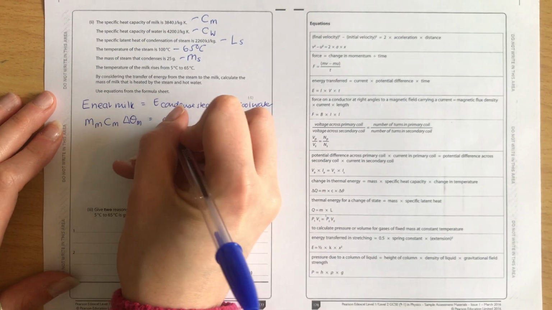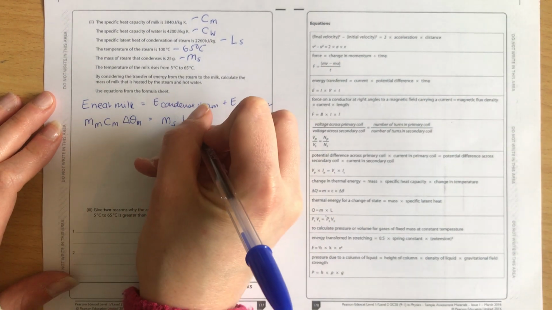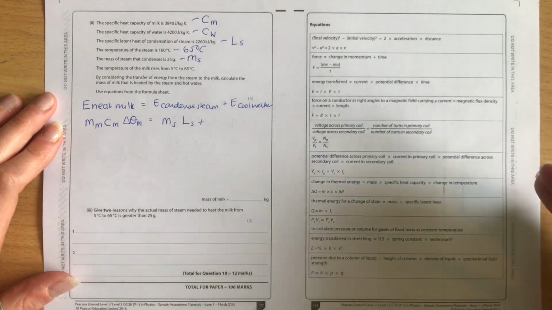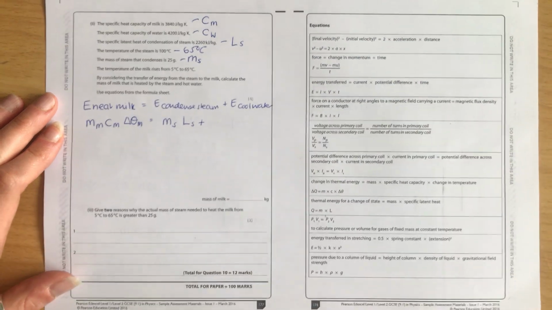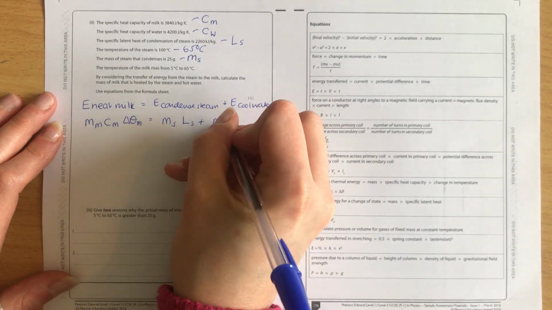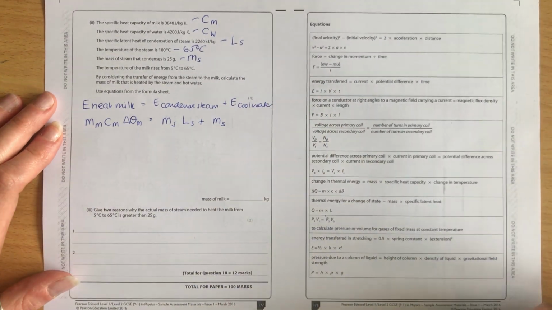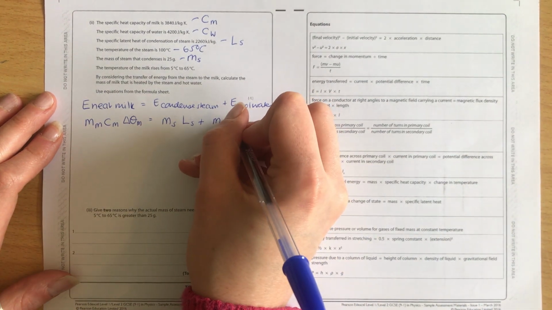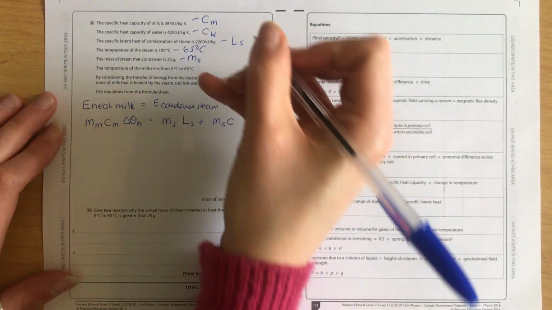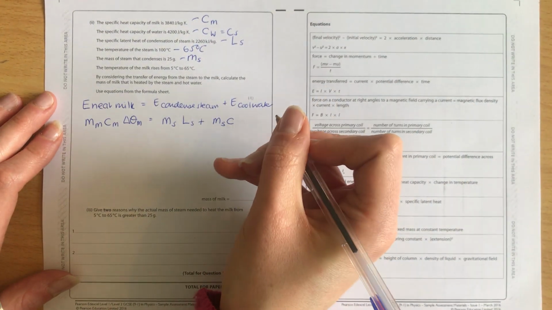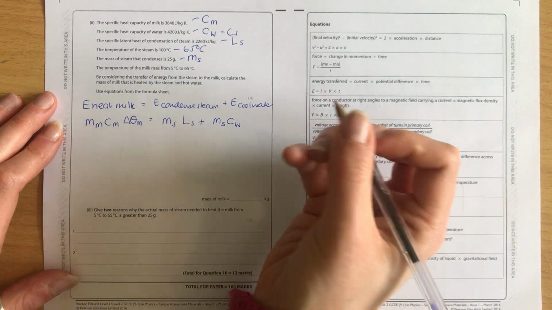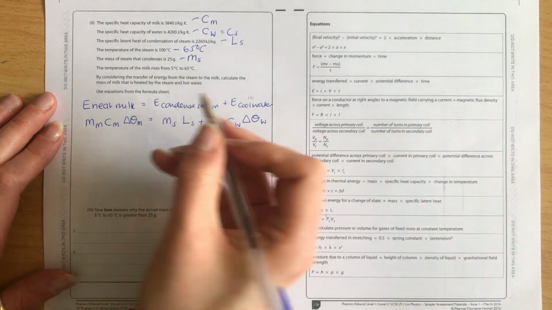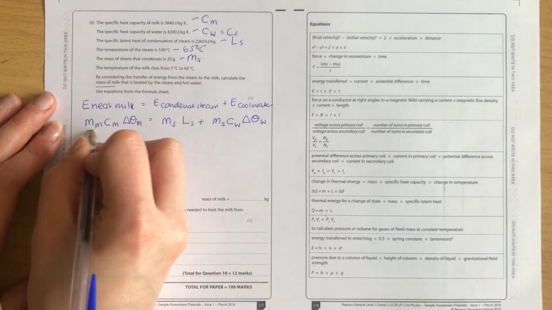So it's the mass of the steam times the specific latent heat of the steam plus the energy to cool that steam. Now it's gone to water at 100 degrees Celsius down to 65. So that's the mass of the steam, which is the same as the mass of the water. 25 grams of steam is 25 grams of water, times the specific heat capacity of steam, which is the same as the specific heat capacity of water, times the change in temperature of the water. And we are looking for the mass of milk. So this is what we want to find.